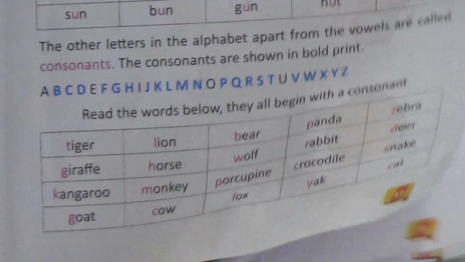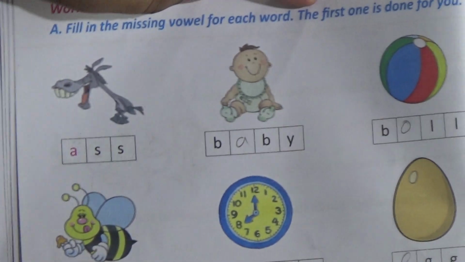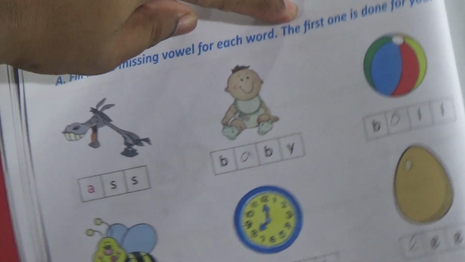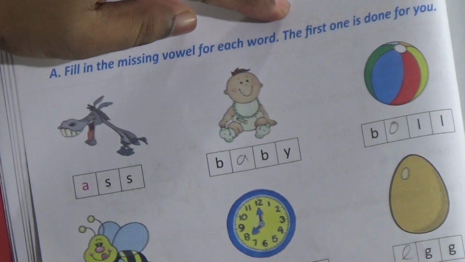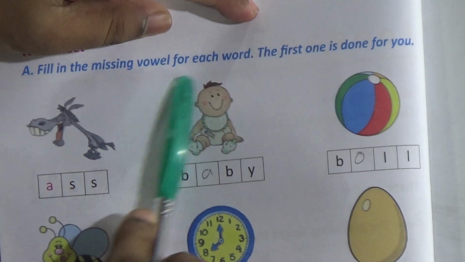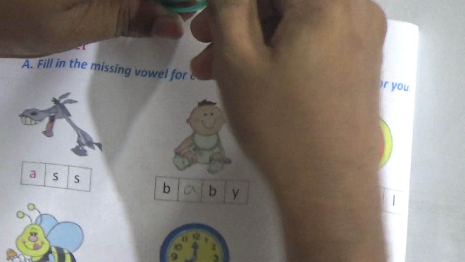Moving to the next page, my dear students, page number 18. There is an exercise: fill in the missing vowels for each word.